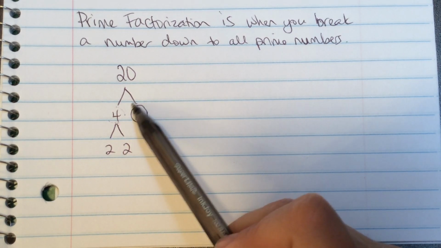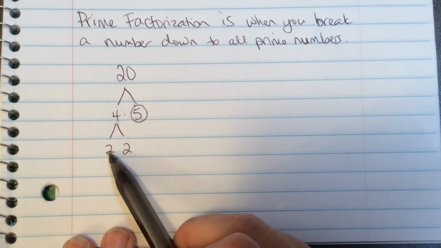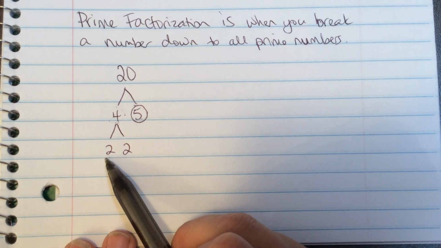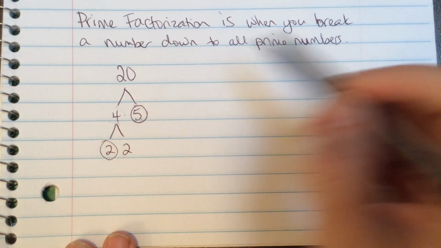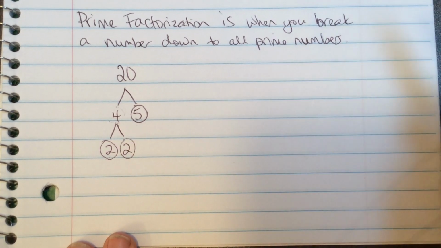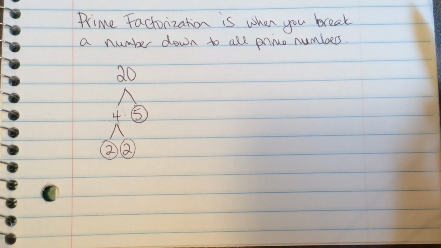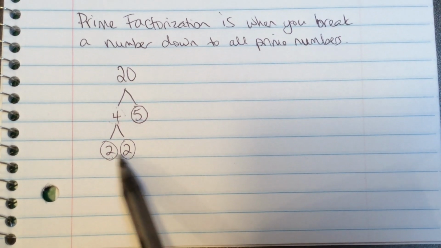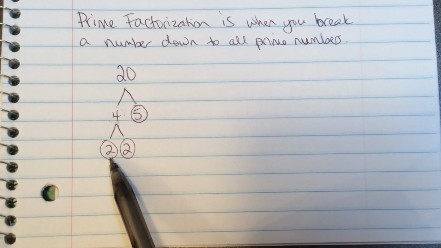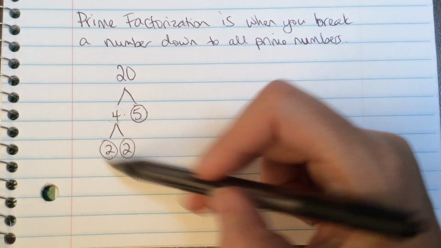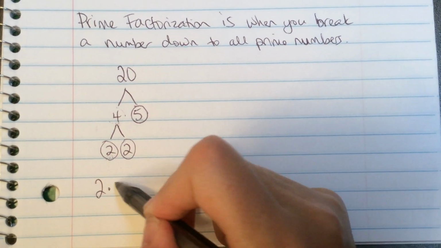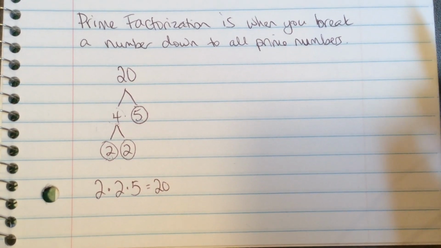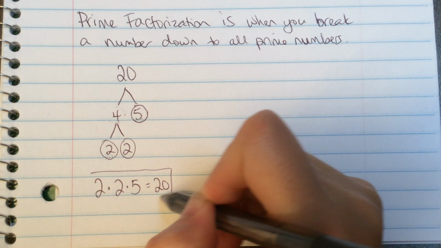Once they're prime, we'll circle them. And 2 times 2 is 4. But if I try to break 2 down any further, it's just going to be 2 times 1, which means it's prime. And again here, 2 times 1, I can't do anything more than that. I'm not going to break a number down to 1 times something. That doesn't help me at all. So once I get to the point where I can't break it down any further, I circle it. So this is the prime factorization. 2 times 2 times 5. That's the prime factorization of 20. So that is what it looks like.